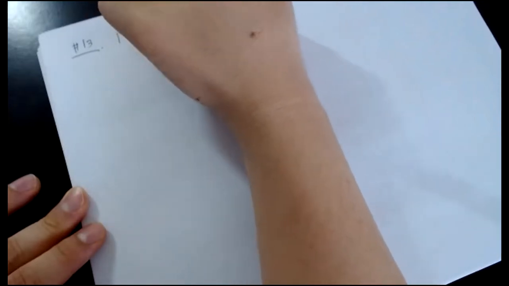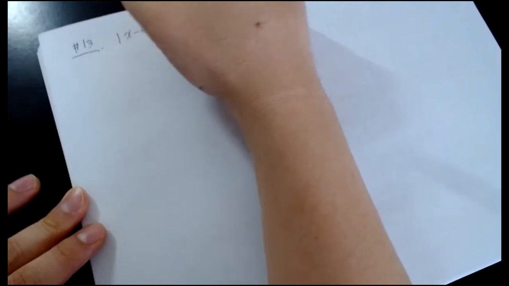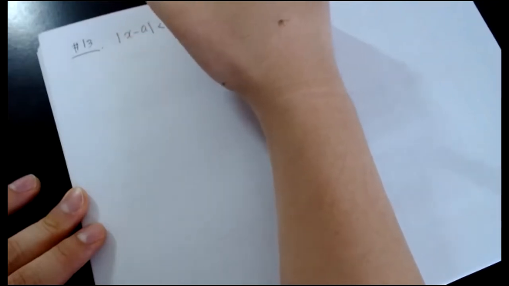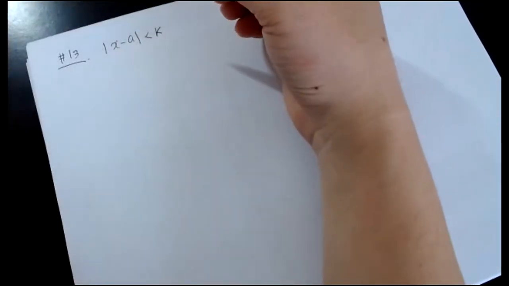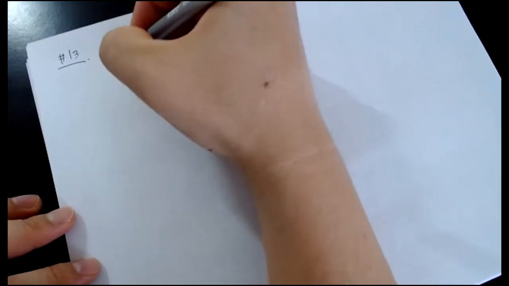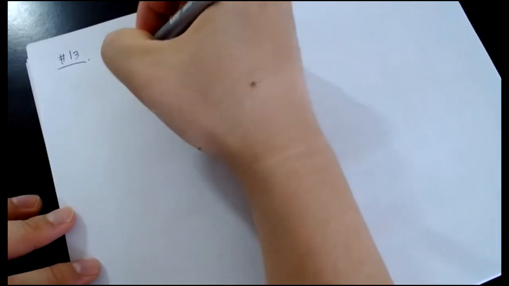Okay. So now the absolute value of x minus a less than k. Then we're going to get this: x minus a is greater than negative k and less than k.